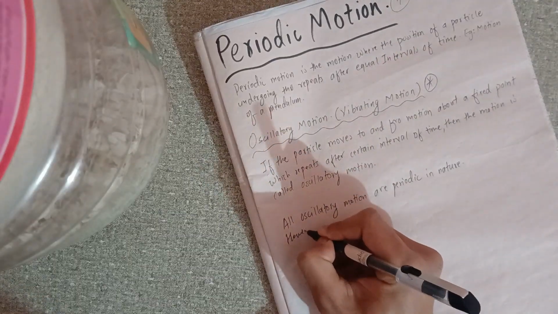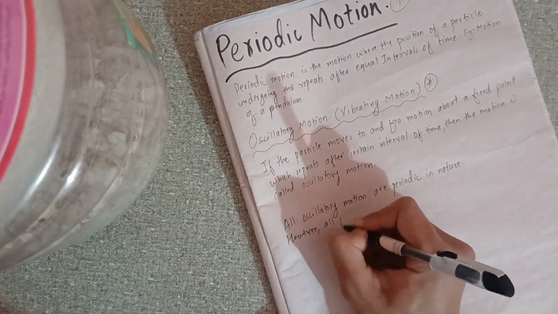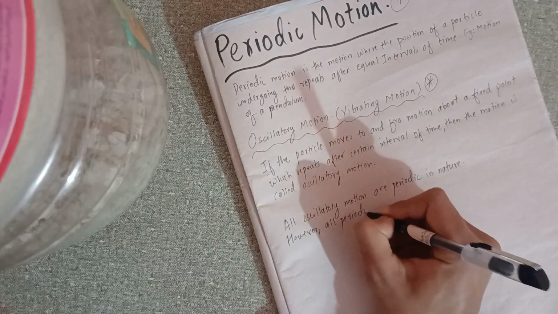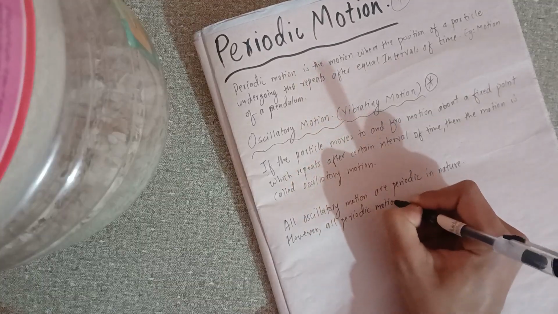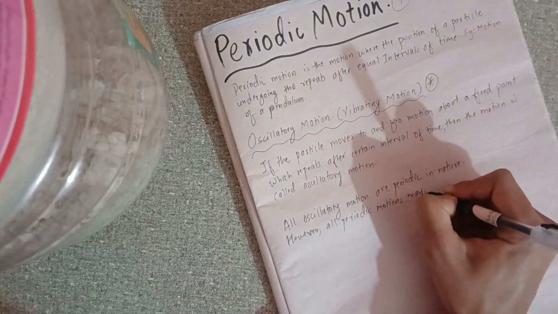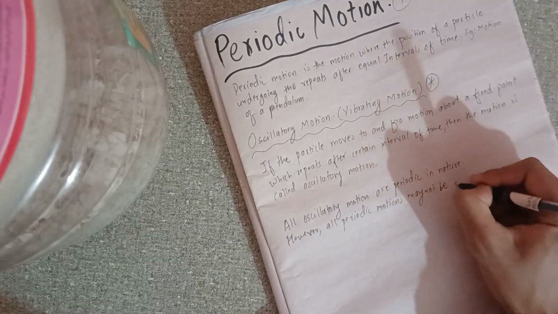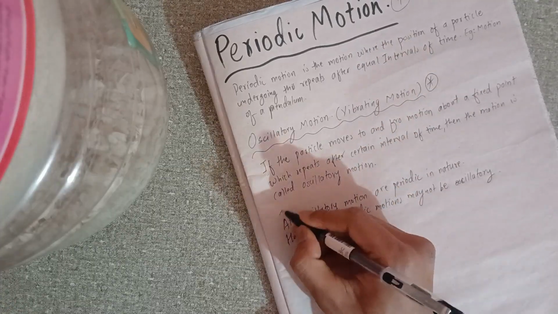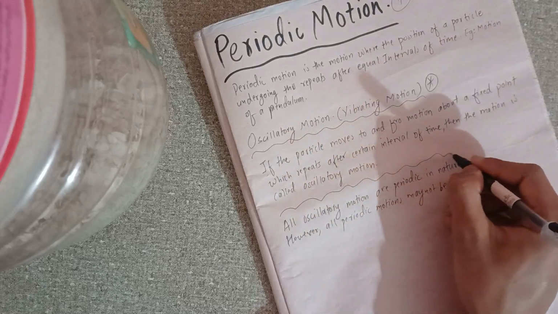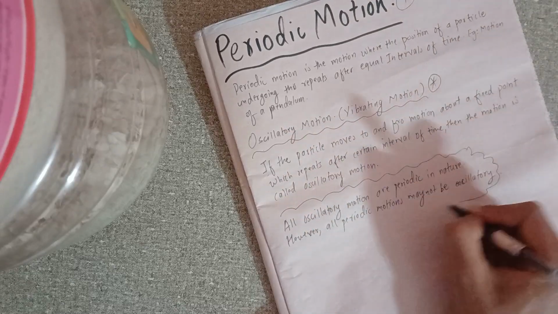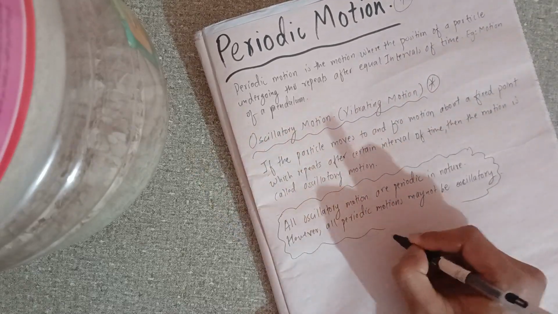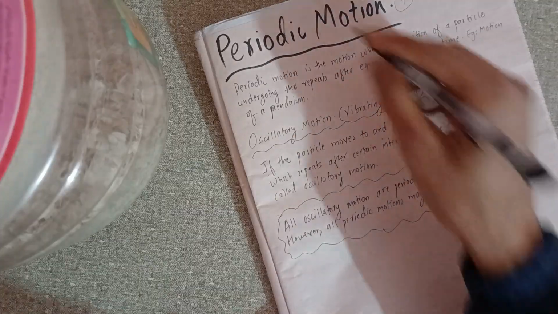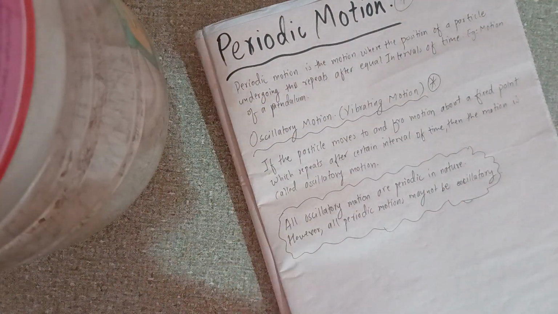However, all periodic motion may not be oscillatory. This is something that might be asked to you in an MCQ. Other than that, there is nothing very likely to be asked in the exam out of this much. This is for a basic understanding.